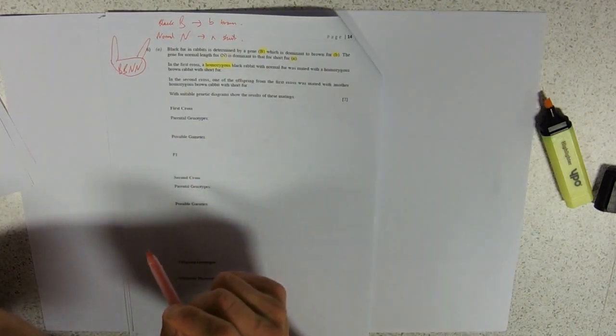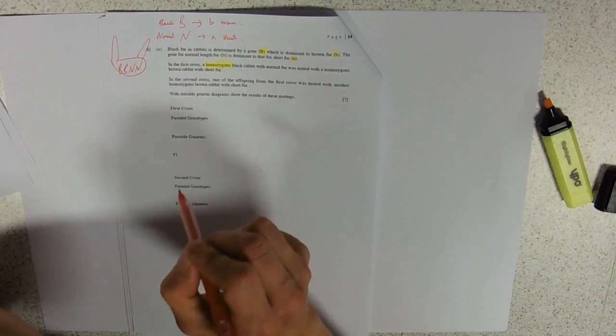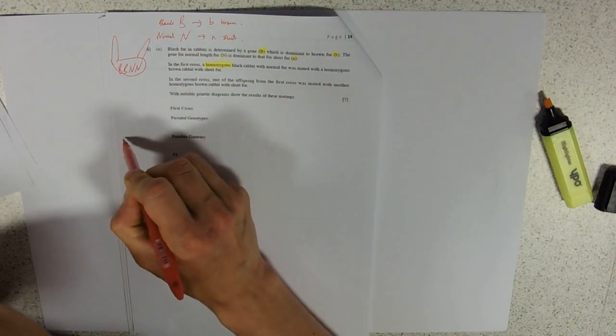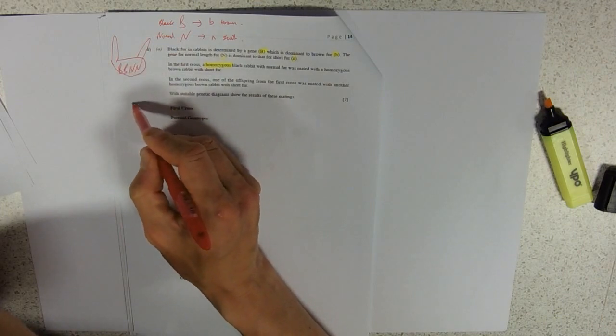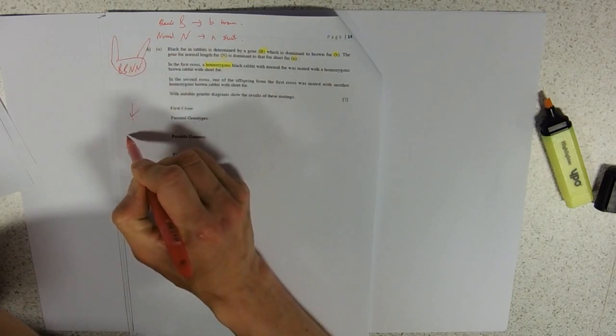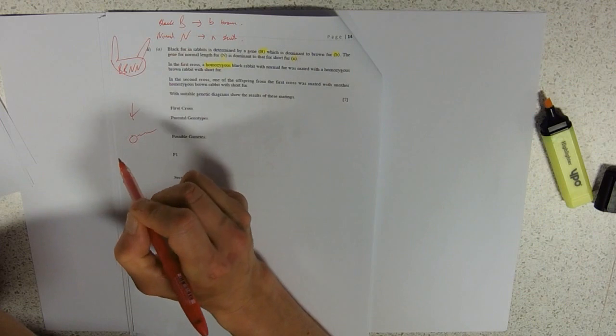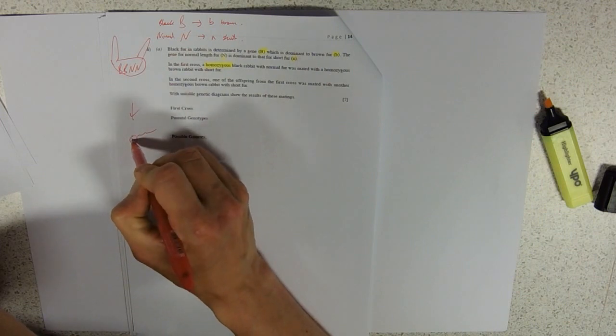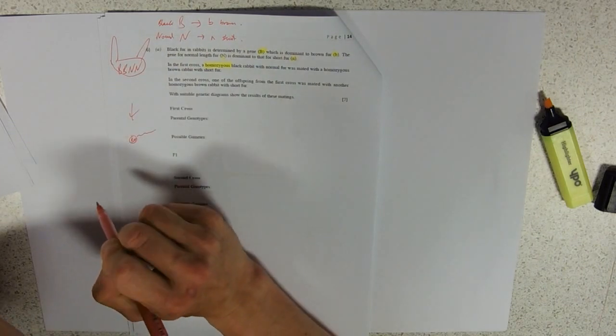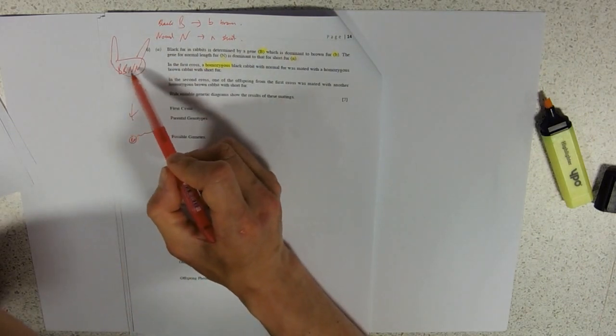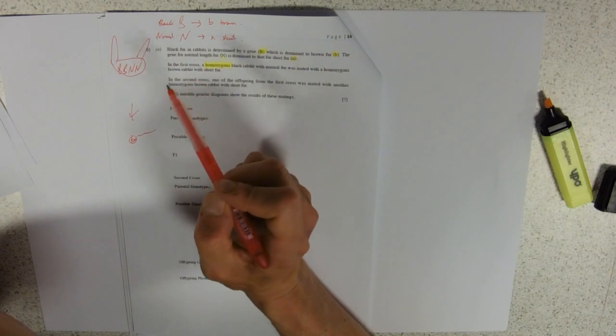When you have a gamete, down here, this chap here, a gamete might be big B, big N. So a gamete has got half as many, so it's got 1 copy of a gene.